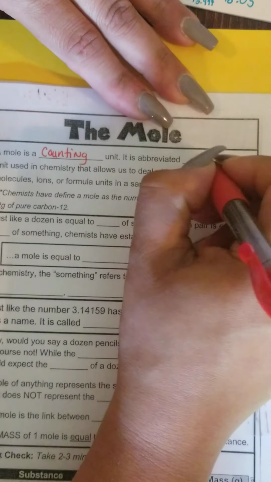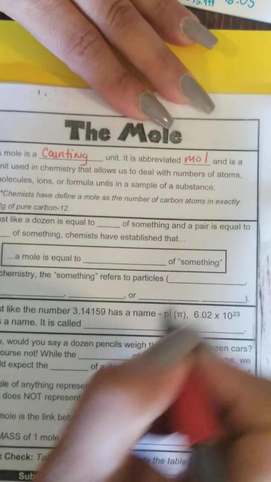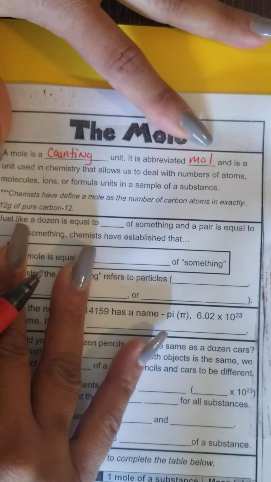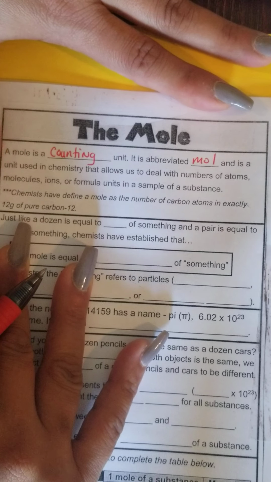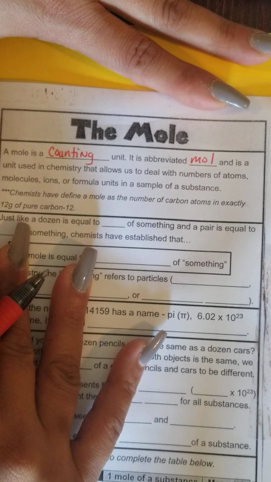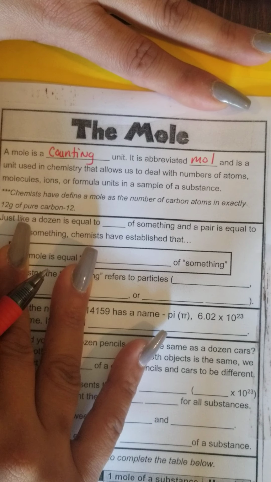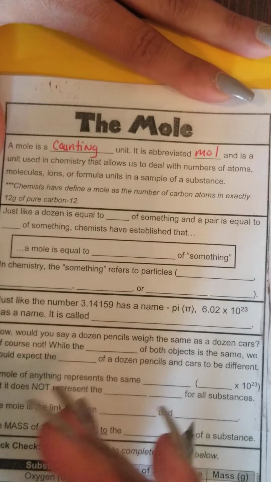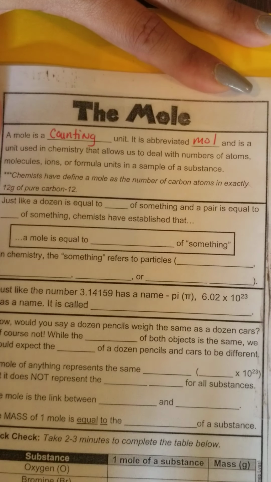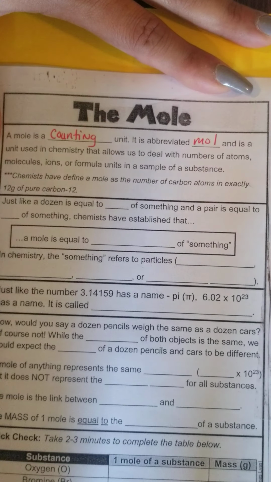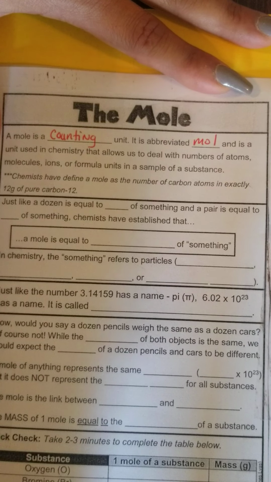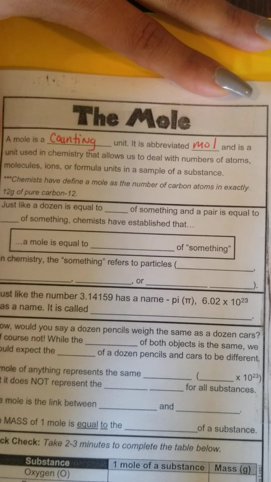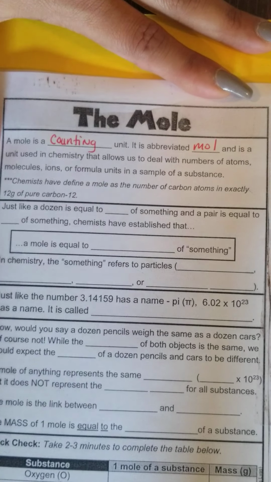It is abbreviated as MOL and is a unit used in chemistry that allows us to deal with numbers of atoms, molecules, ions, or formula units in a sample of a substance, right? Kind of like we say a dozen eggs, and when we say the word dozen, you know that it's going to be 12. When we say the word mole in chemistry, that means 6.02 times 10 to the 23rd of whatever we're talking about. Okay?